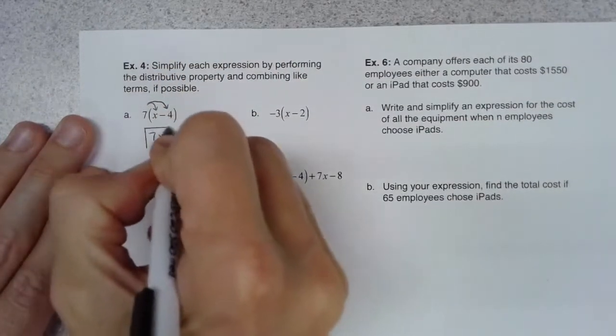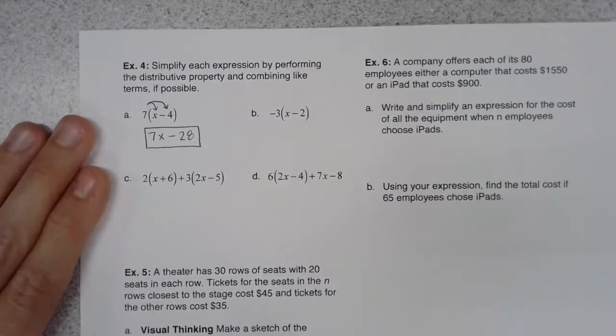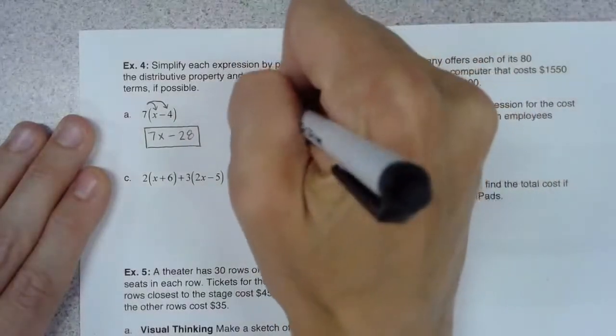Remember, these two can't be combined together any further because they're not like terms, and then you're not plugging in anything for the x, so you're not solving on anything with these. As you continue through these, just be careful with your signs.